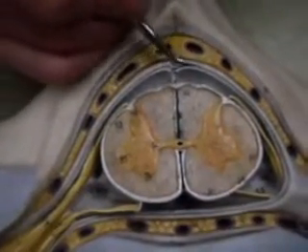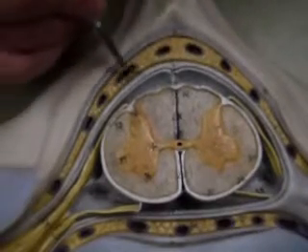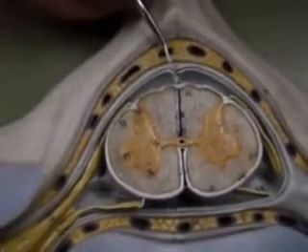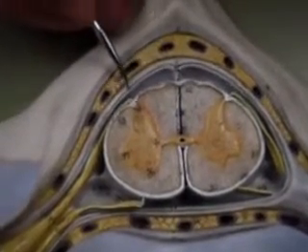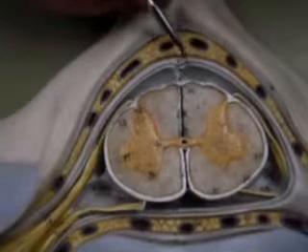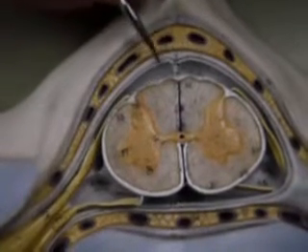This is the outermost layer right here, and the outermost layer is called the dura mater. So this is the dura mater right here. Just inside that, we see this one right here, and that is the arachnoid mater. So that is the arachnoid mater there.